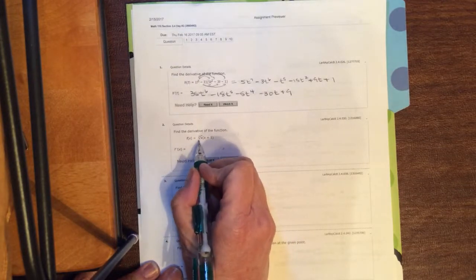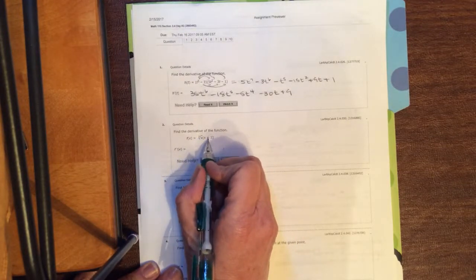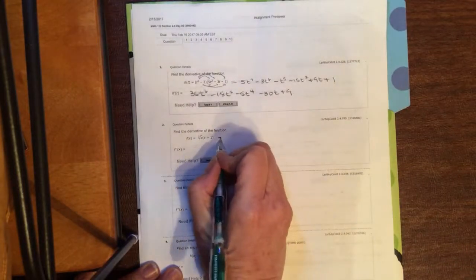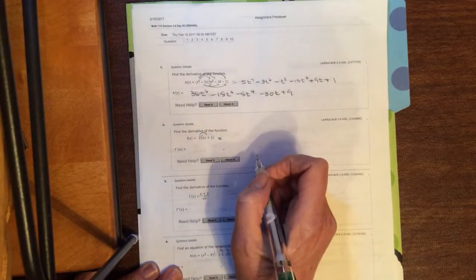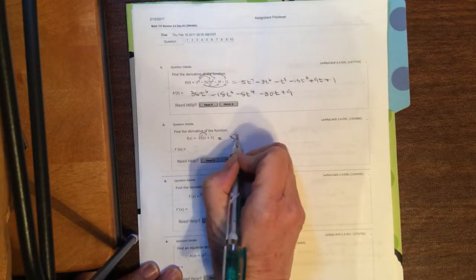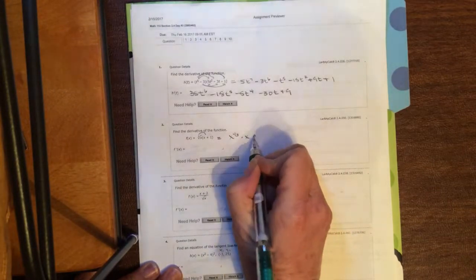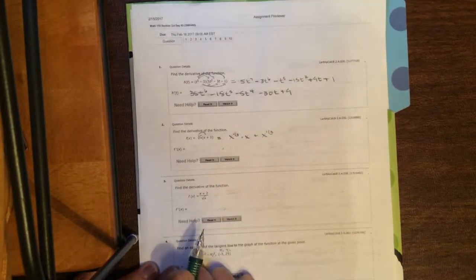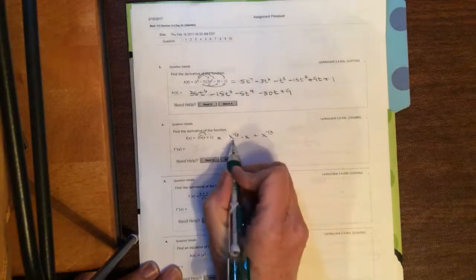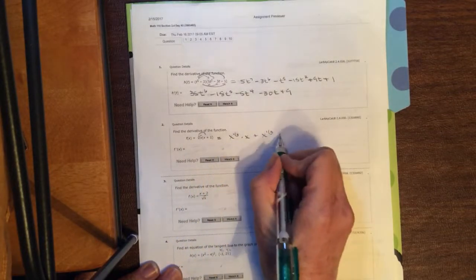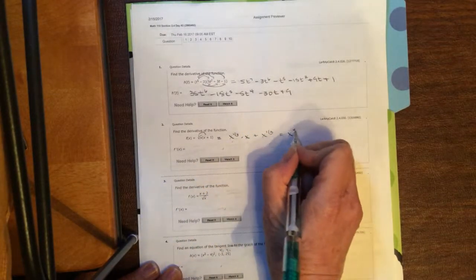Here, again, easier to take the cube root of x and distribute it through x plus 1. And that way I don't have to use the product rule for this either. So the cube root of x times x is x to the 1/3 times x. And the cube root of x times 1 is x to the 1/3. So all I really need to know before I can take the derivative is what x to the 1/3 times x is. And that's x to the 4/3.